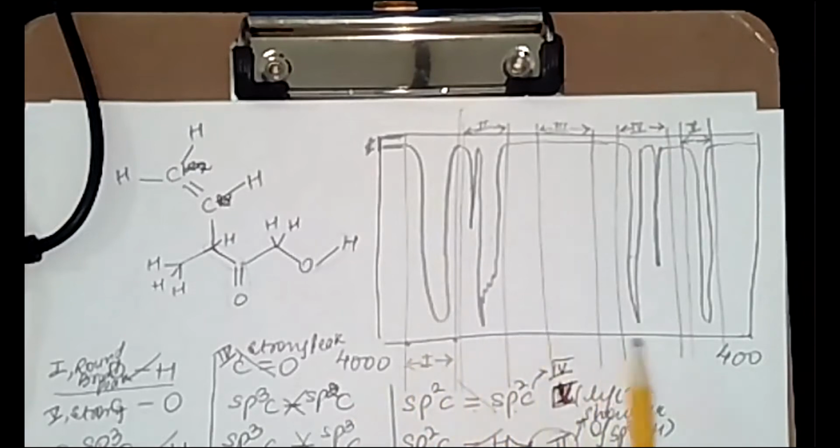These drawings of lines indicating your frequency ranges and regions are known as highlighting. Do not just say region 1 is OH, region 2 is sp3CH.